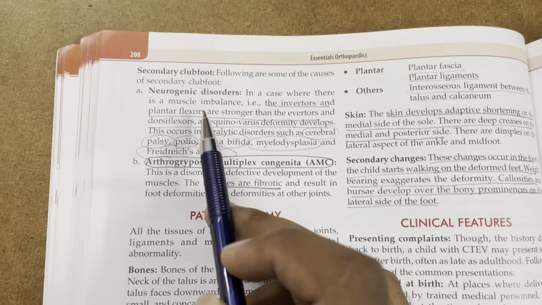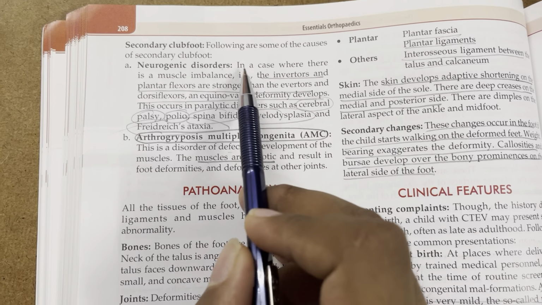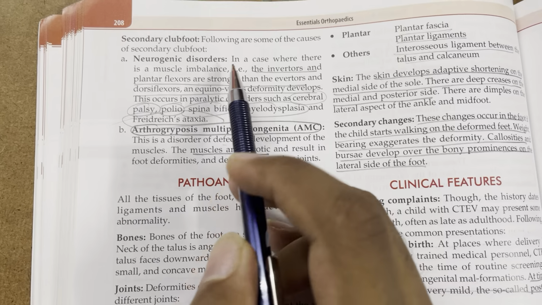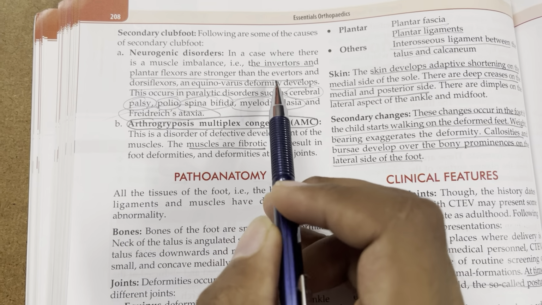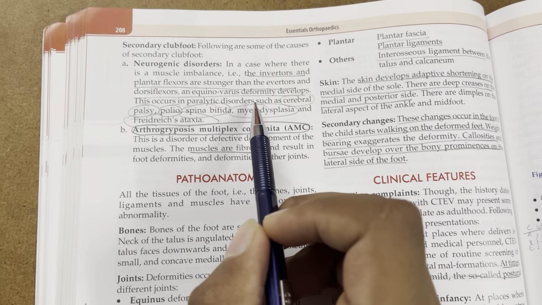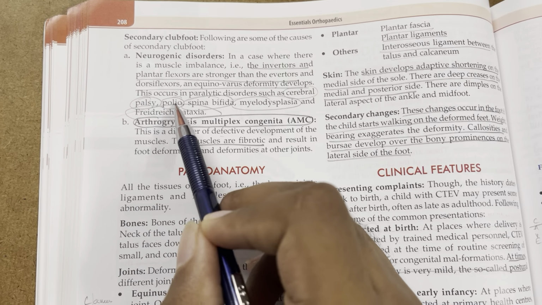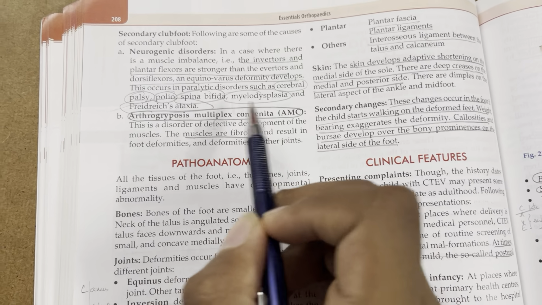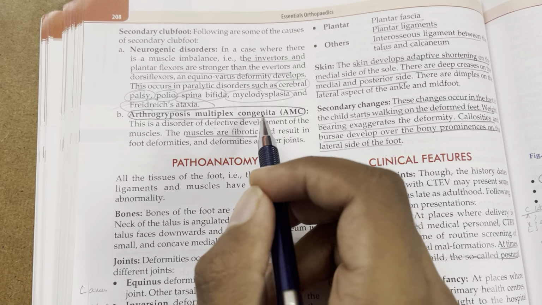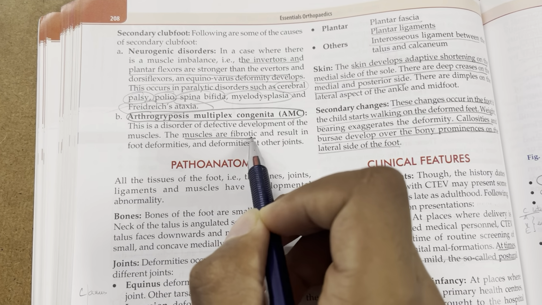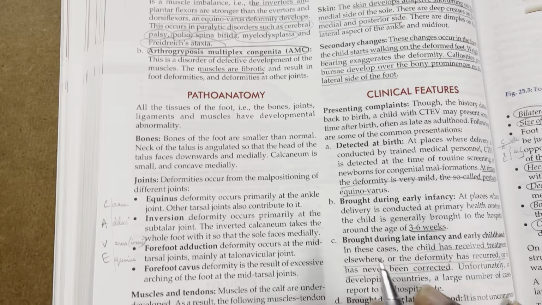And in secondary clubfoot, you have certain neurogenic disorders. There is a neuromuscular imbalance. The inverters and the plantar flexors are stronger than the everters and the dorsiflexors. That is why there is an equinovarus deformity. This occurs in paralytic disorders such as cerebral palsy, polio, spina bifida, myelodysplasia, and Friedreich's ataxia. You also have AMC, arthrogryposis multiplex congenita. It is a disorder of defective development of the muscles and they are fibrotic. So this results in deformities.